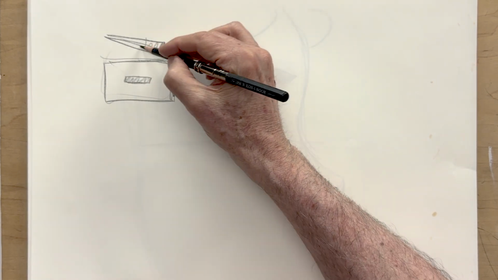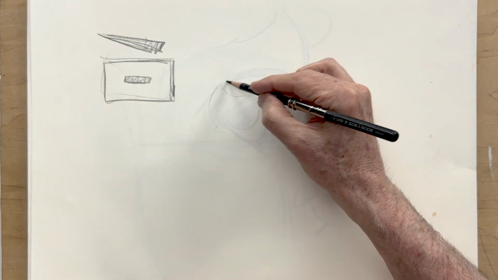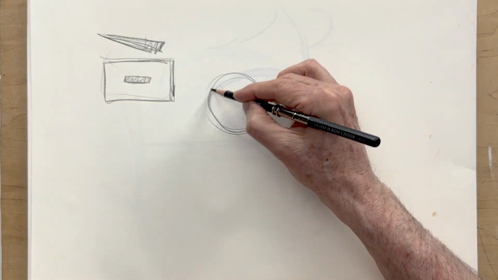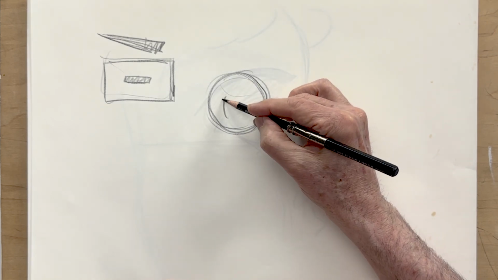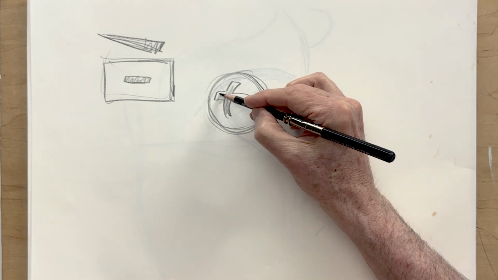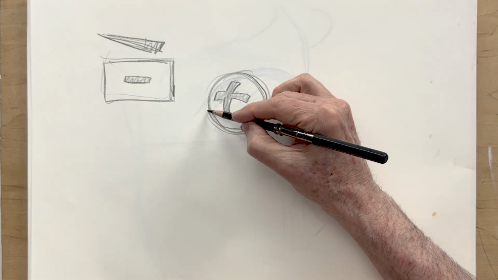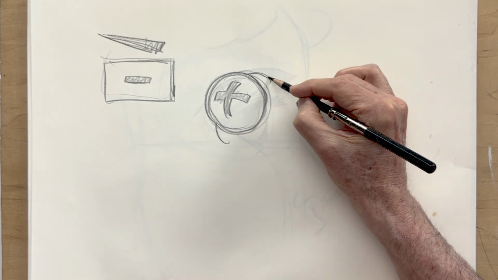You could still squash and stretch and get some great mobility out of that. I've seen cartoon eyes that suggest a character who's knocked out with an X in their eye, suggesting that they are unconscious.